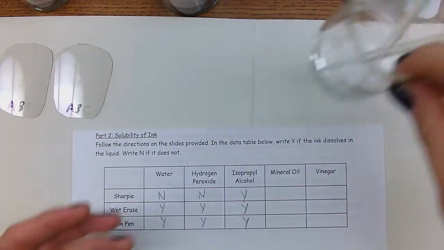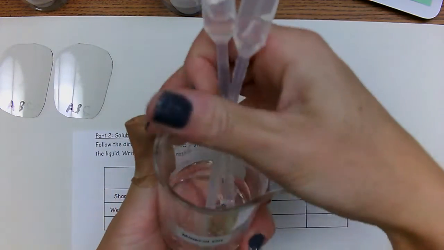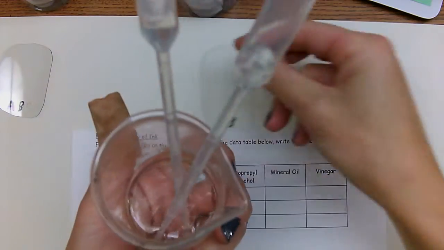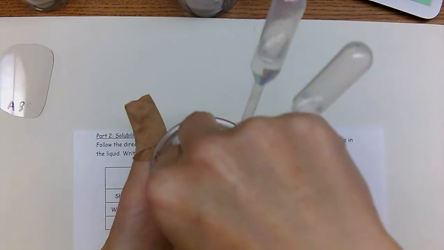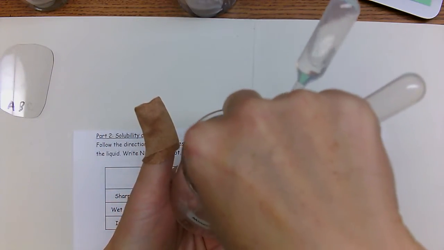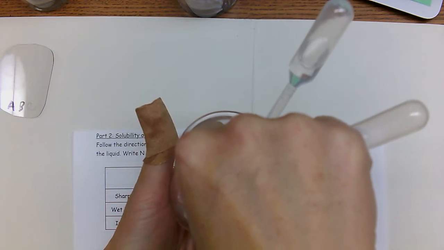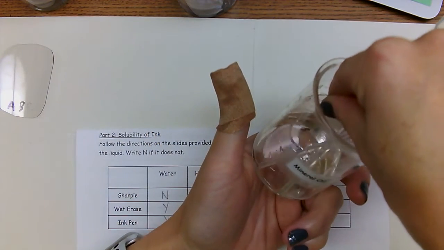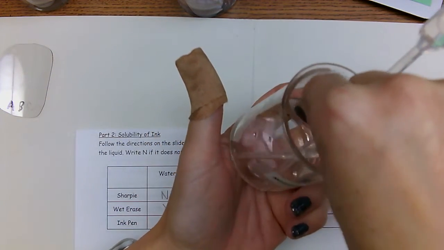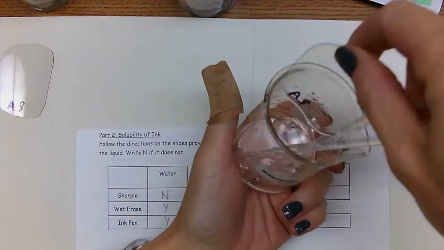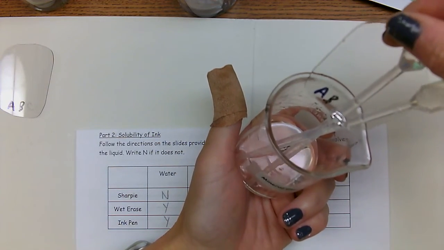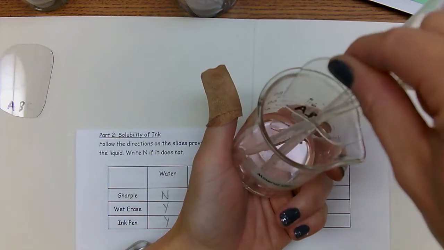Okay, the mineral oil. This is our mineral oil here. We're going to take our letters, put them in the mineral oil. 1, 2, 3, 4, 5, 6, 7, 8, 9, 10. And C came off. Actually, none of them really came off.